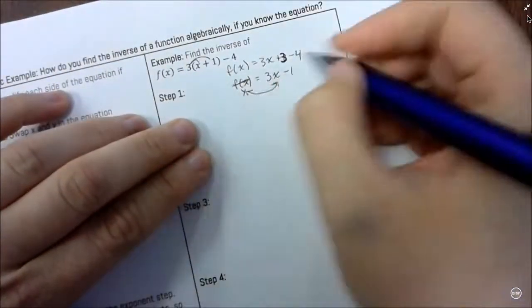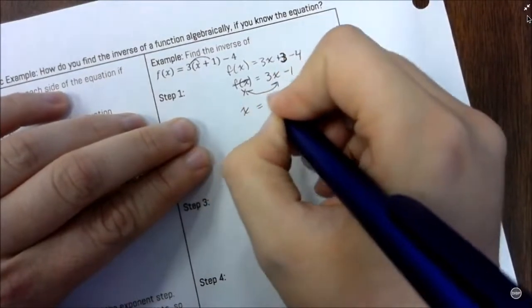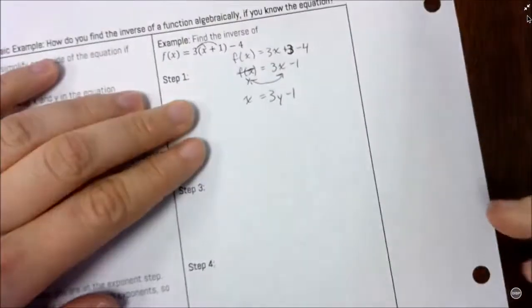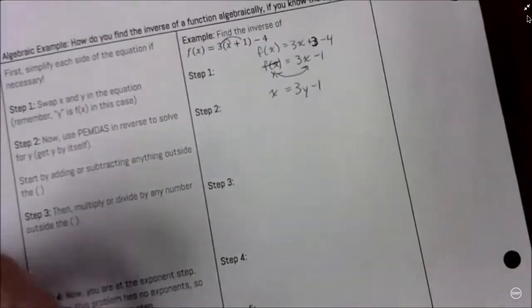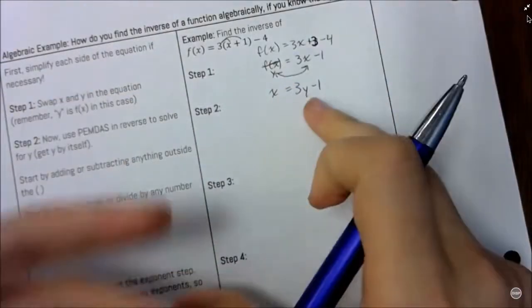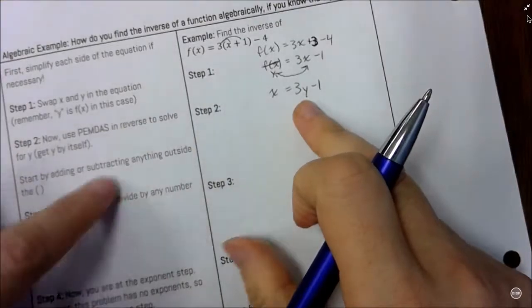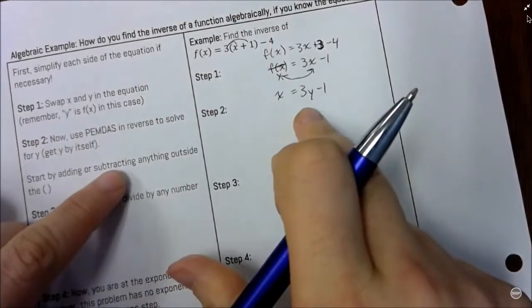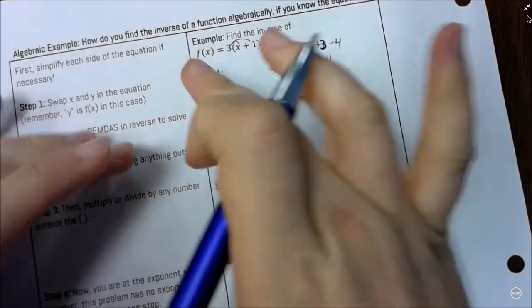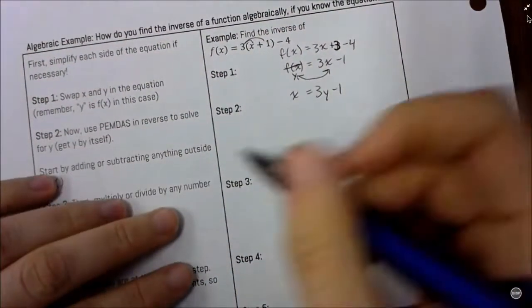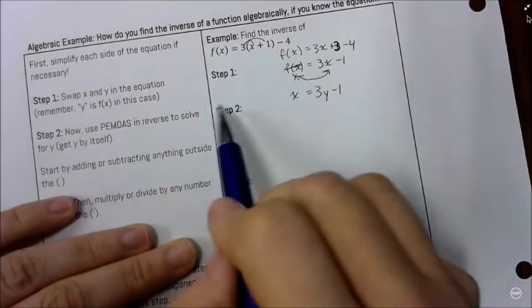And I'm kind of writing on step 2 here, but that's okay. So x equals 3y minus 1. Now technically that's the inverse, and I could be done, but I'm mean and I'm not gonna let you be done. I want you to get y by itself now, so we can put it in this form. Okay, so step 1 is done though. I switched x and y, done, yay.